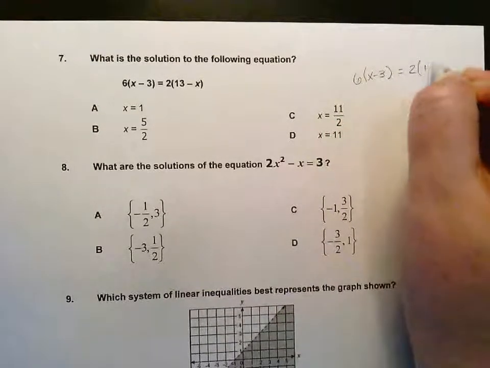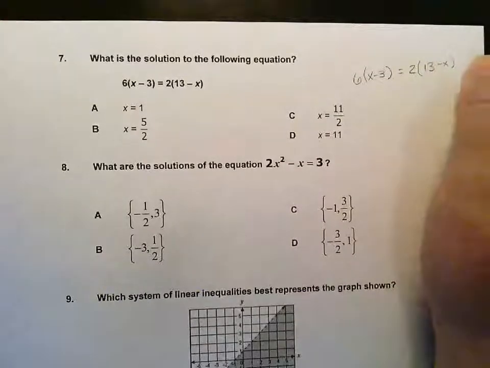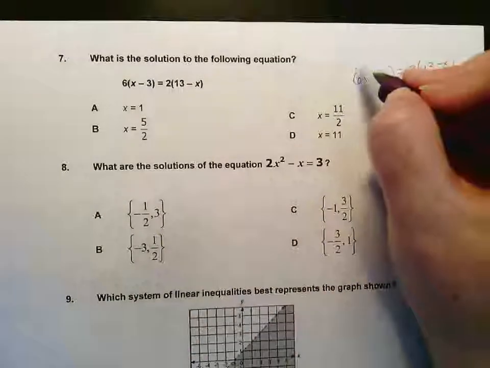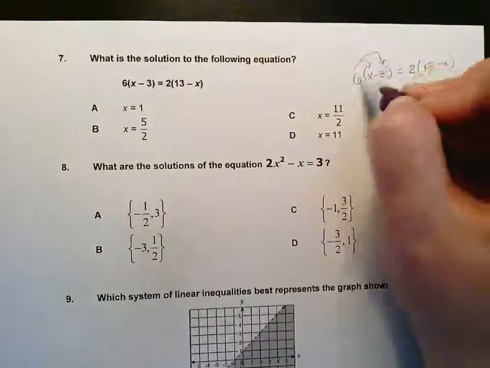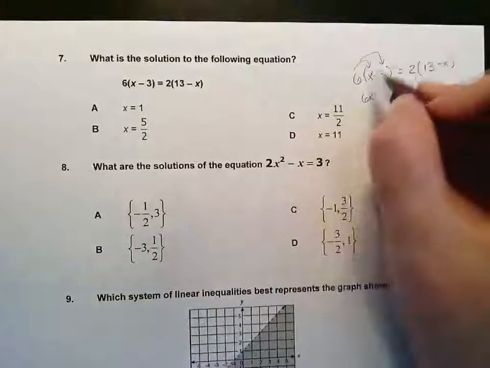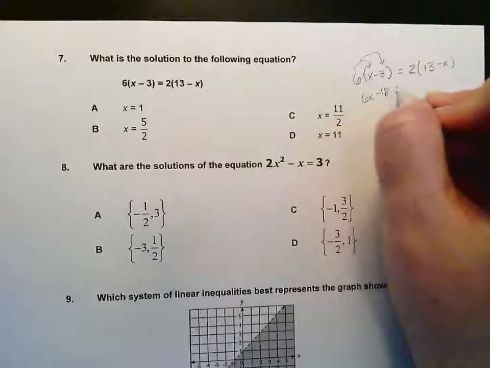When we're solving multi-step equations, we want to distribute, then combine any like terms, then move our x's to one side and our constants to another. So let's start by distributing. The 6 gets multiplied by everything inside. So 6 times x is 6x. 6 times negative 3 is negative 18.